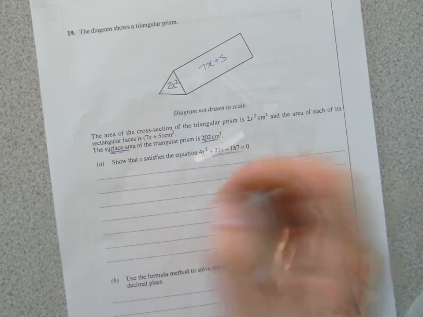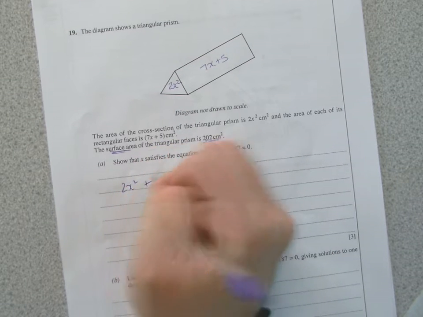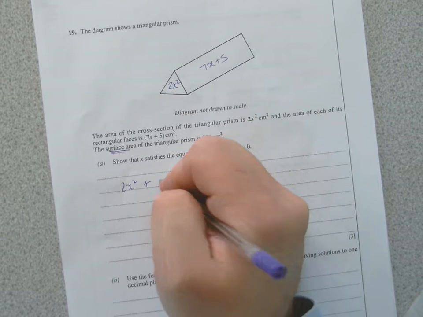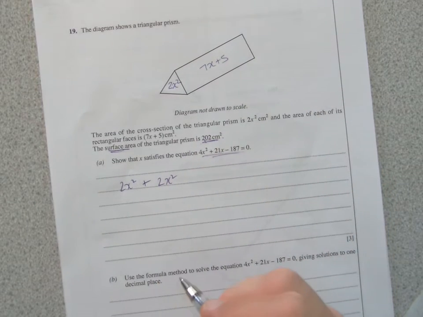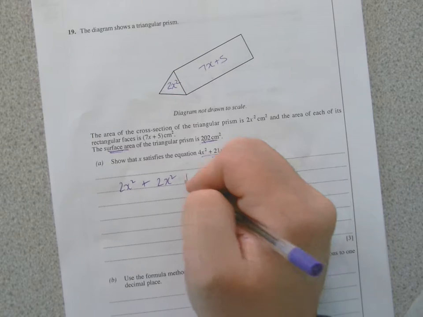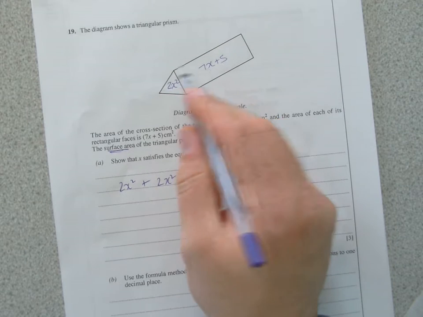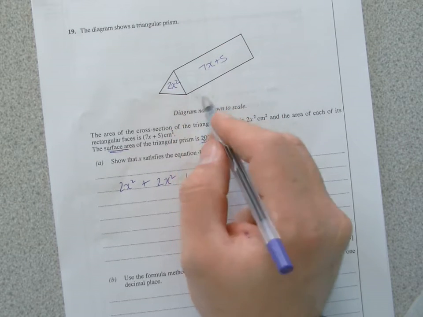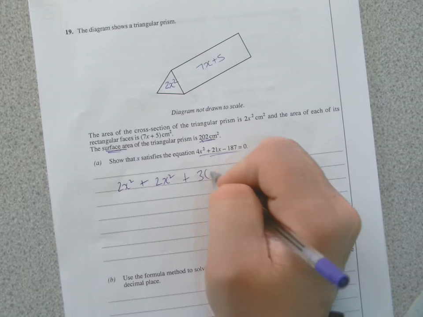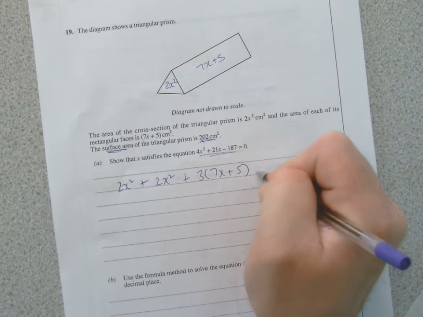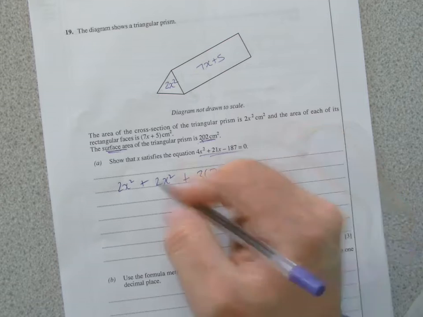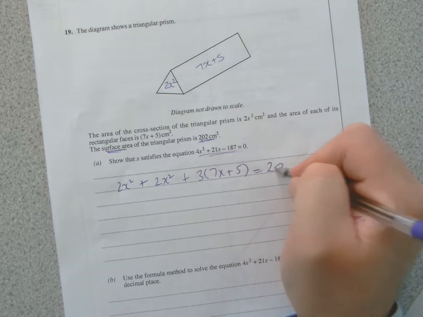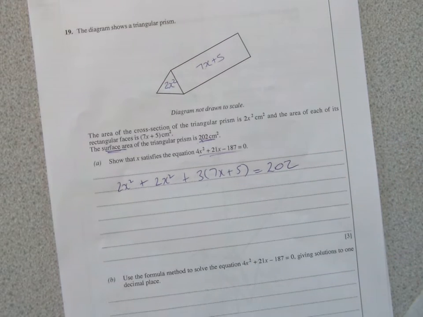So you've got a triangle at the end, that's 2x squared. You'll also have a triangle at the other end, which we can't see, but it's also going to be 2x squared. And then, if you think about it, this rectangular face, you've got one on the other side, which you can't see, and then one underneath. So you've got 3 of them. So we could put that in the bracket, 3 lots of 7x plus 5. And all of those added together will give me the surface area, which is said to be 202.